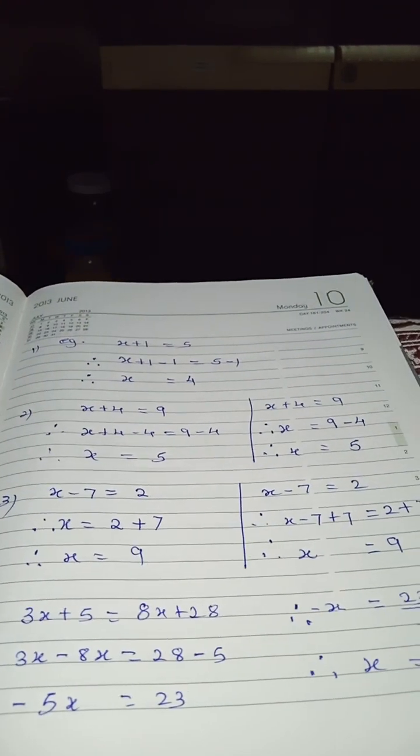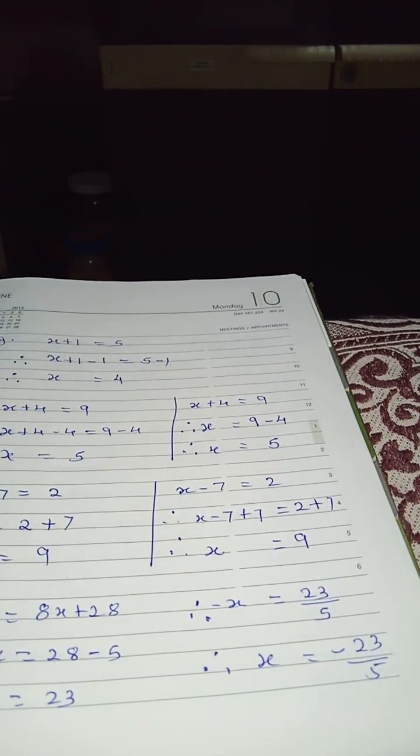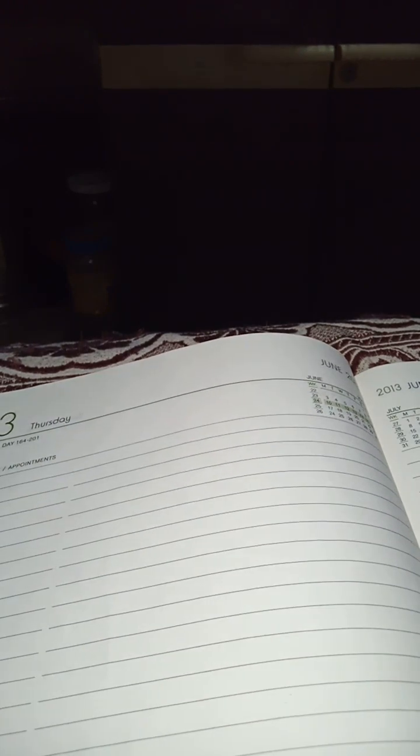Very, very important sums. You can do it. See, this is the way you can do it in your way.